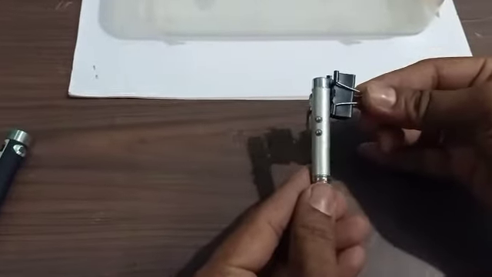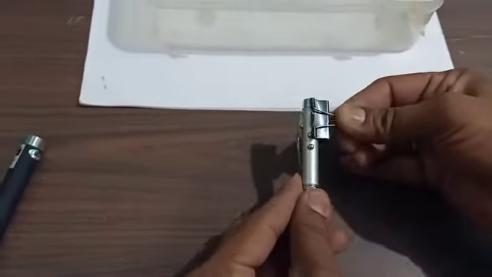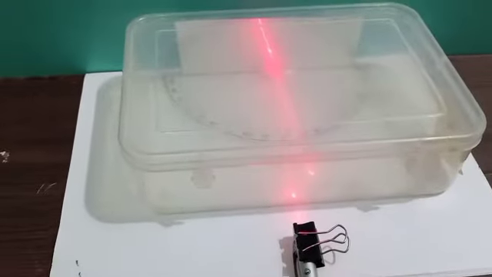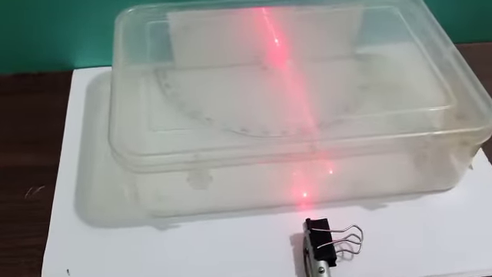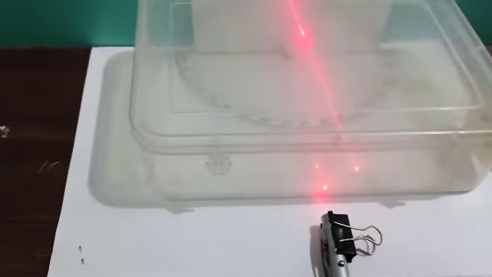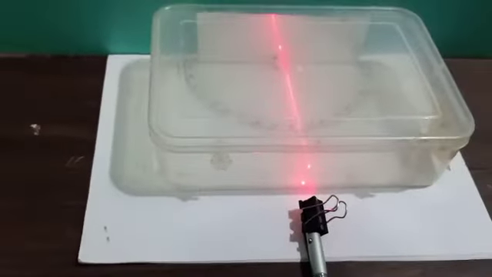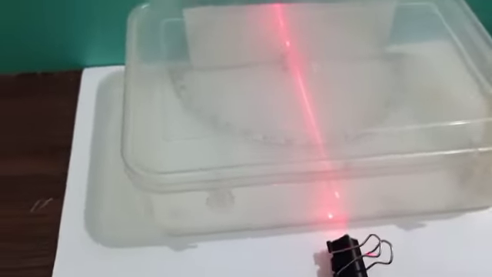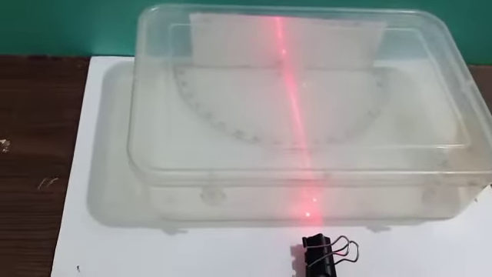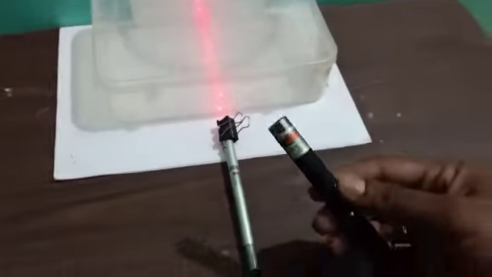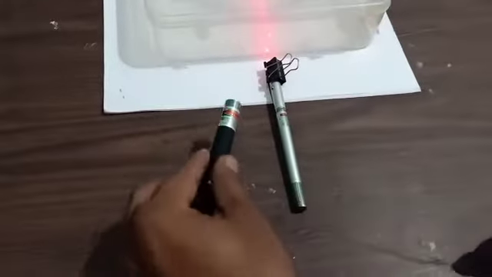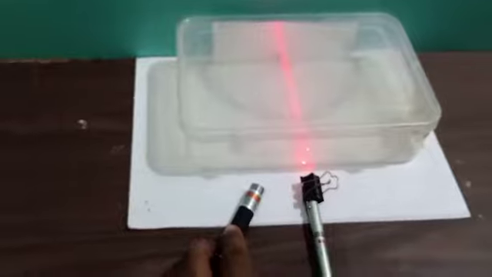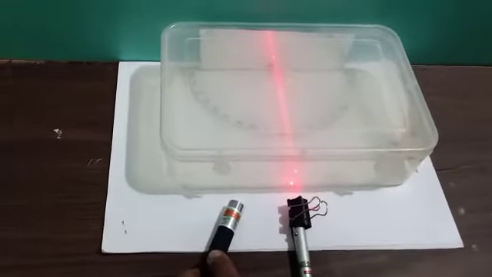Now take a clip and fix it onto the laser light. That must be switched on continuously. So place it perpendicular to the mirror and take it as the normal to the mirror.